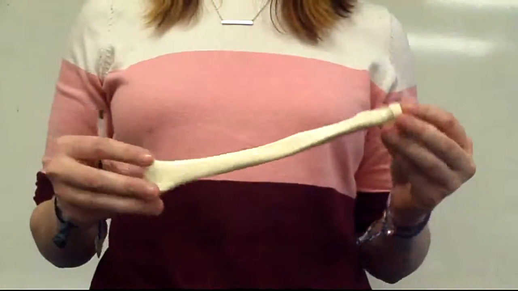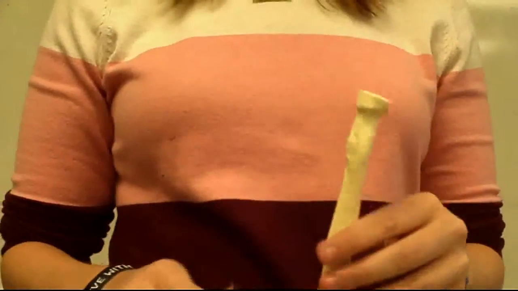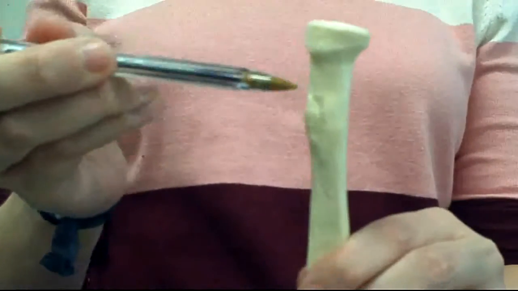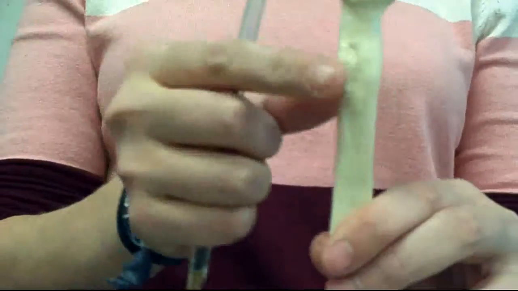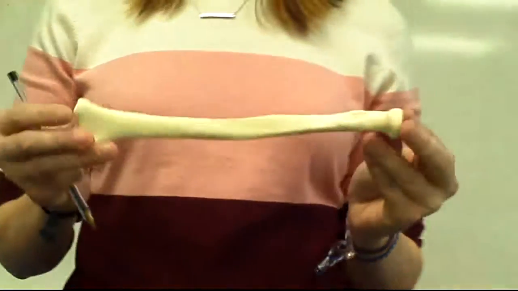Next, we have a radius. This is the left radius. Starting on the proximal end, you have the head right here, and the neck right below it, and the radial tuberosity. So, on the distal end, you have the styloid process, the pointy part right there. Again, this is a left radius.